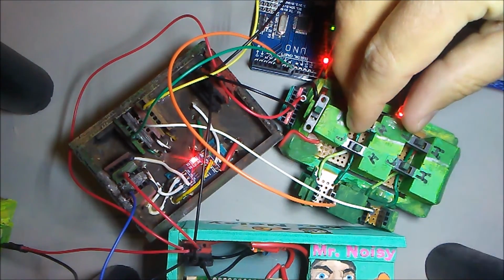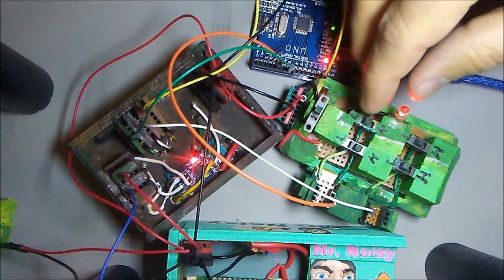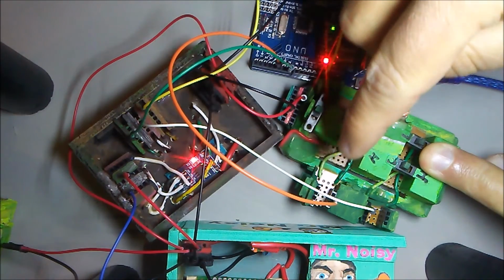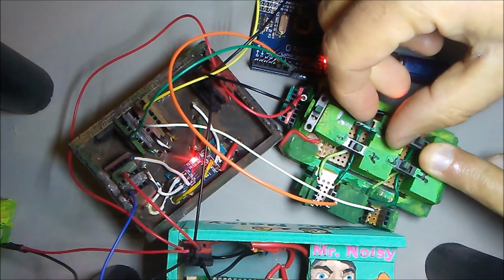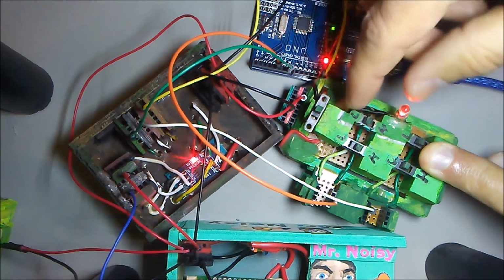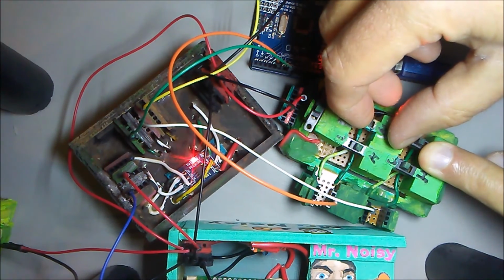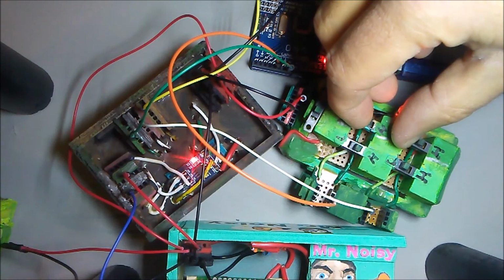So it's hard to tell what's really going on here, but I have the input pin, this orange line, and it's selecting the highs or lows. And depending on that, it'll make the tone ascend or descend.